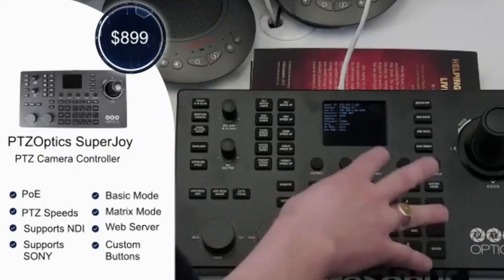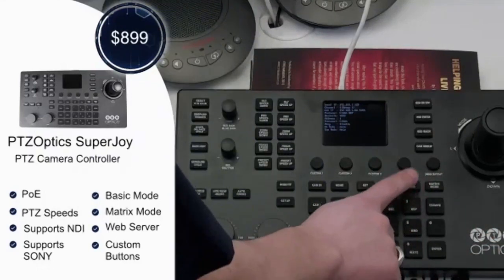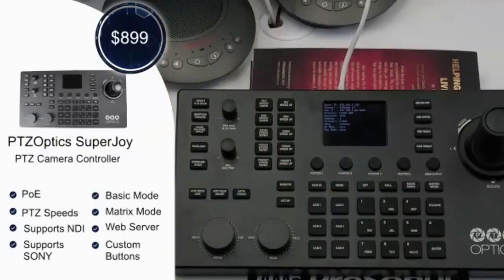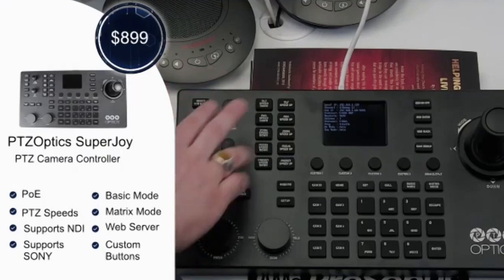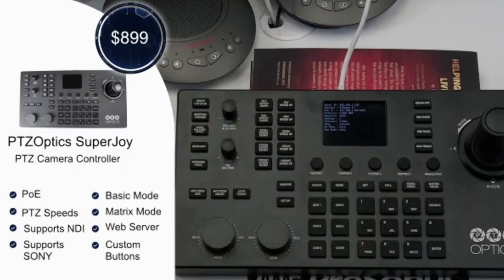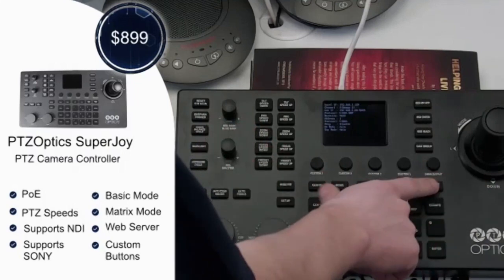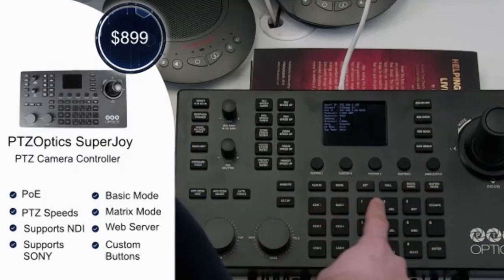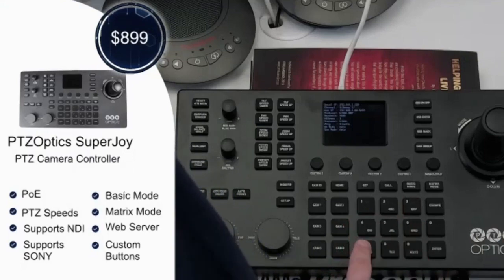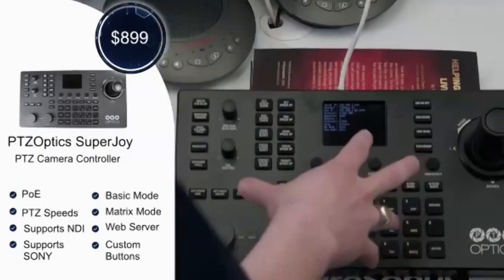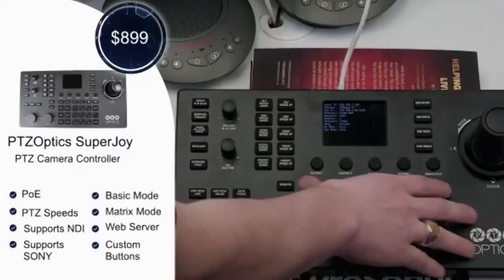But a couple really cool features I wanted to point out. One is called basic mode. And basic mode is if you're in a church or you have a volunteer and you don't want them to mess with all of the color settings, you can put it in basic mode and all they can do is simple pan, tilt, and zoom and presets. We've got a matrix mode that allows you to control 3 cameras with 3 presets. Again, thinking about volunteers, limited amount of camera control knowledge, making it easier for them.